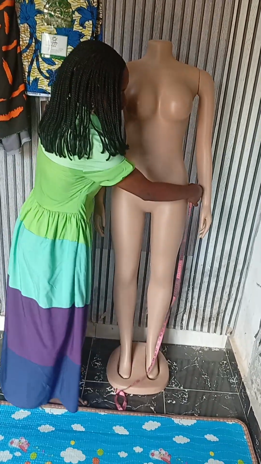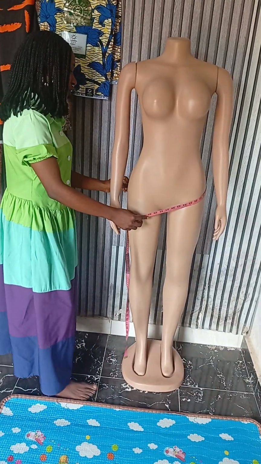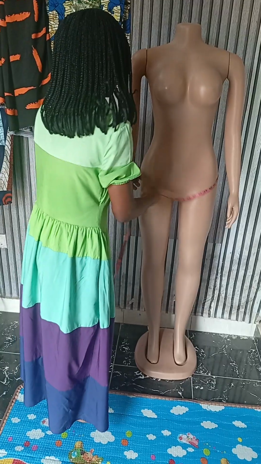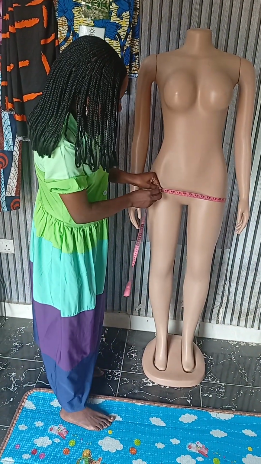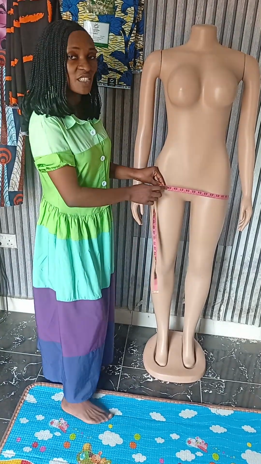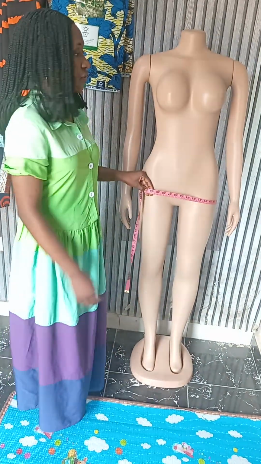We have our hip measurements. When measuring a gown, you need your hip measurements. Your hip measurement has to be this way. It has to go around the person's hip, round this way, and then you take the measurement. For this mannequin, the hip measurement is 40 inches.